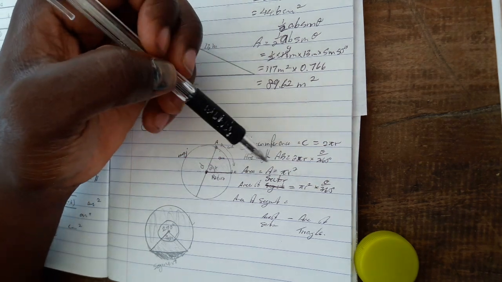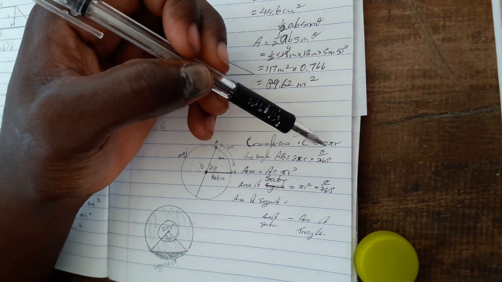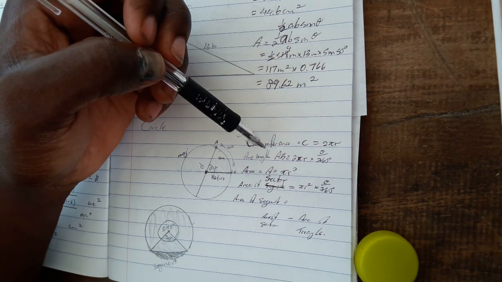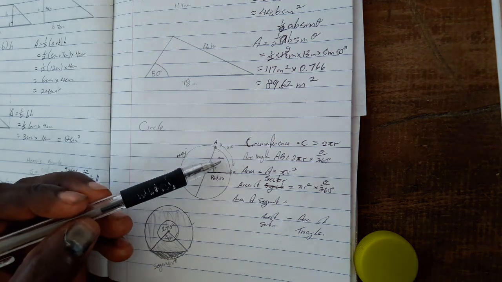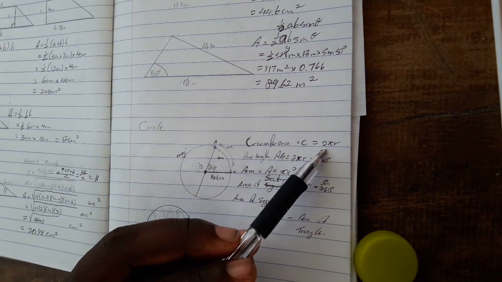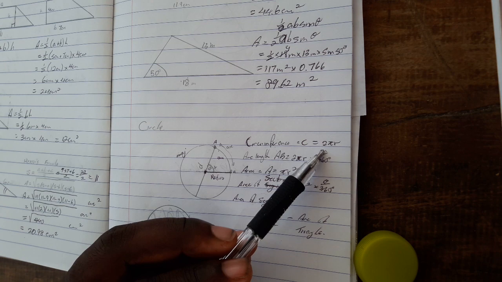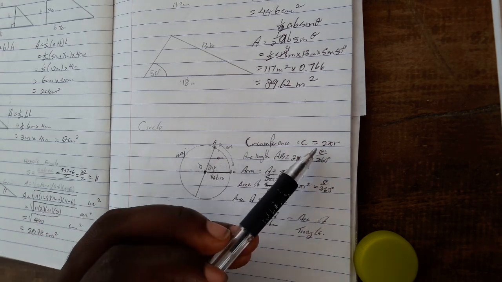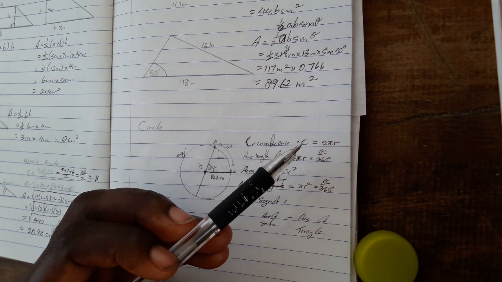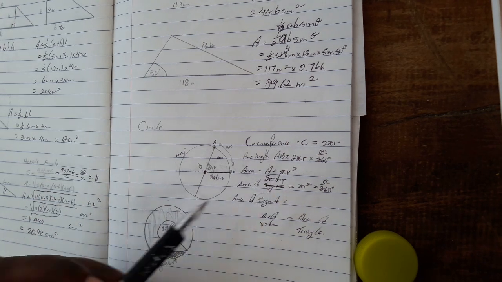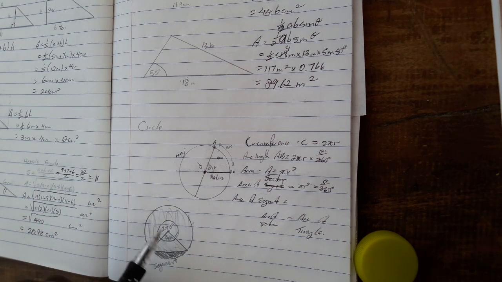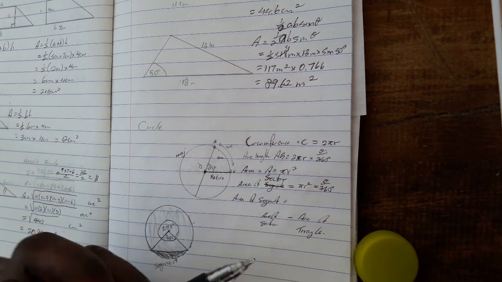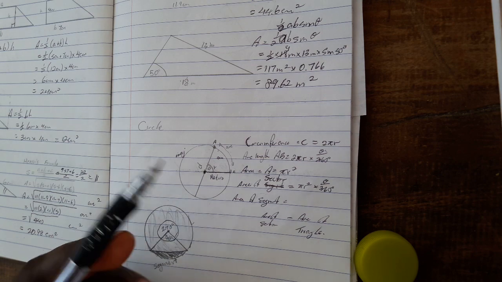To get the arc length, we use the circumference, because the arc length is a fraction of the circumference. The sector is a fraction of the area of the entire circle, so we have to use the area of the entire circle to find the area of the sector.